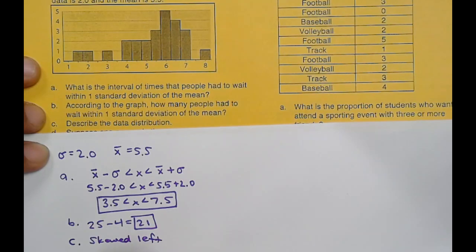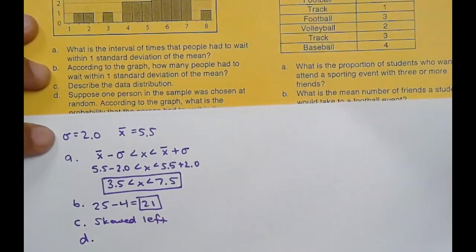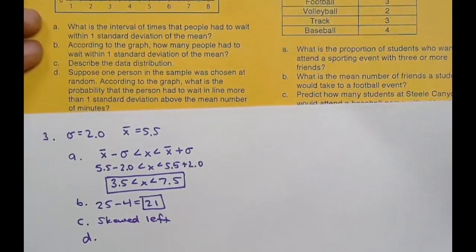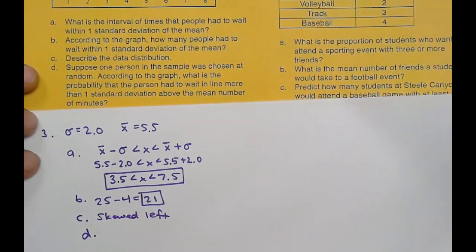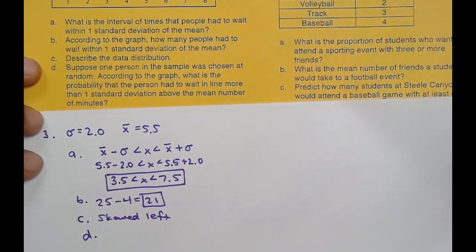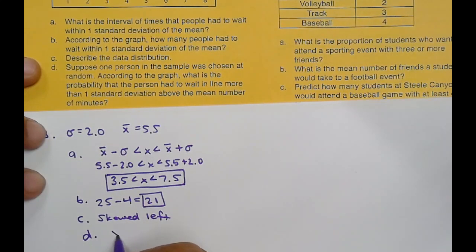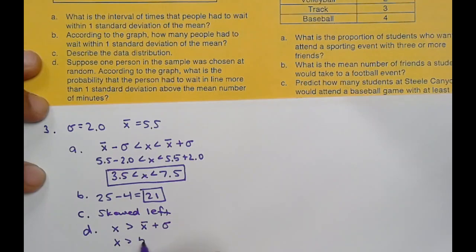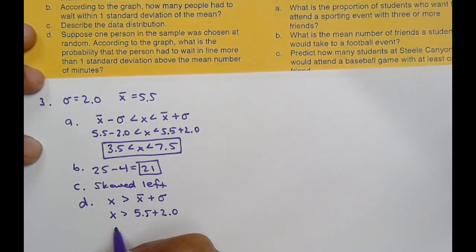And then part D. Part D says, suppose one person in the sample was chosen at random. According to this graph, what is the probability that the person had to wait in line more than one standard deviation above the mean number? So we're looking at the values that should be greater than one standard deviation above the mean. So here's our mean, and then we're going to add one standard deviation. So our mean is 5.5 plus our standard deviation of 2.0. So we're looking at the values that are going to be greater than 7.5.